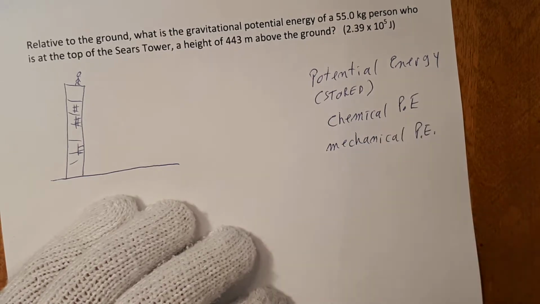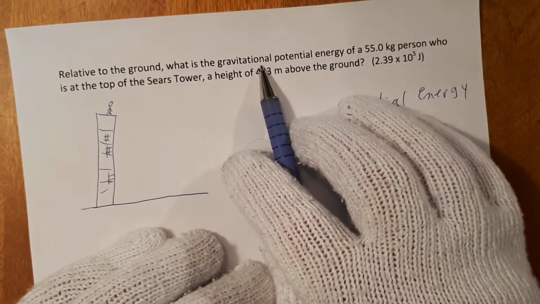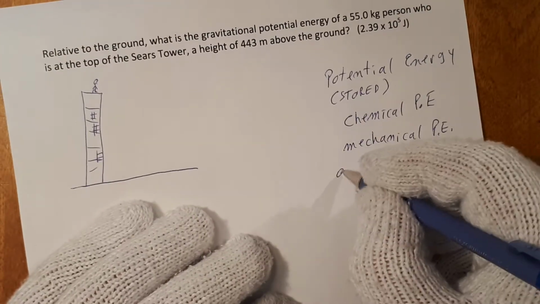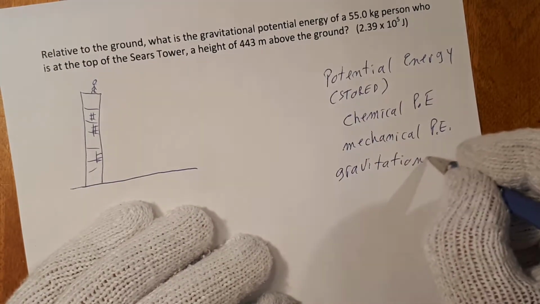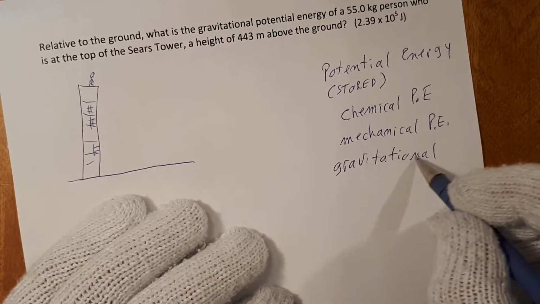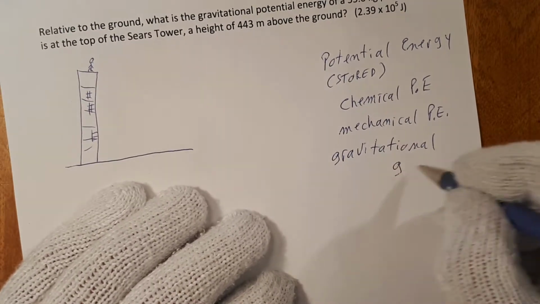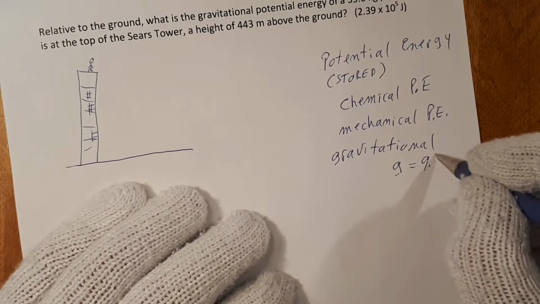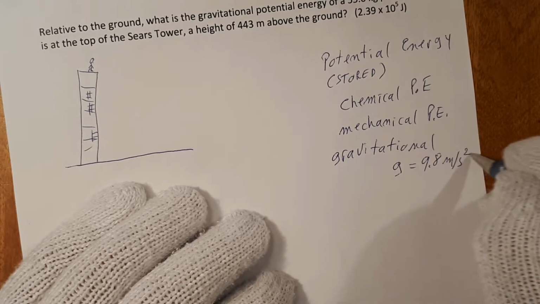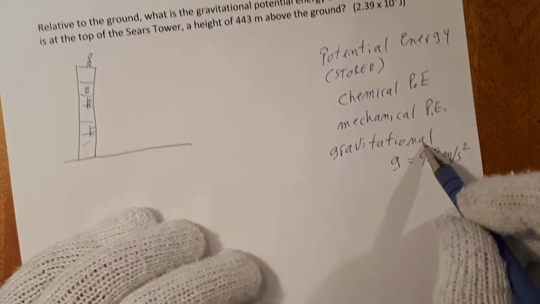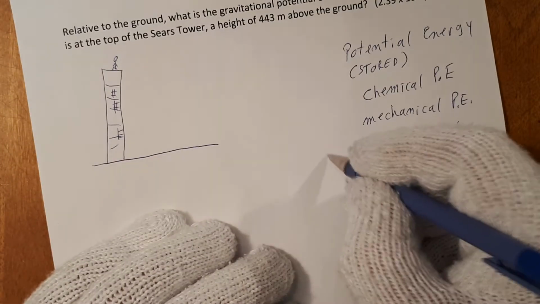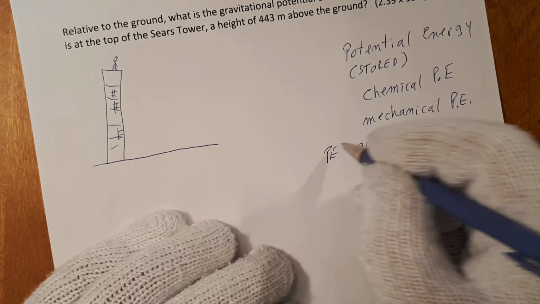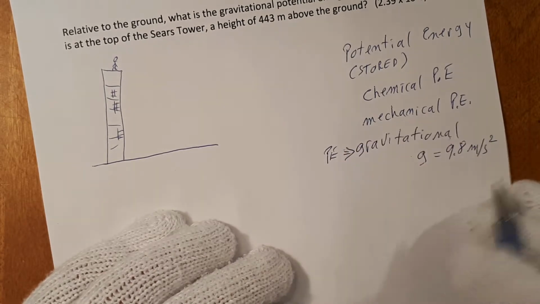Well, what we are really interested in right here is gravitational potential energy. And this is a function of gravity. And we're going to use g as 9.8 meters per second squared. This is the pull of gravity on an item. This is our potential energy. We're interested in gravitational potential energy. This is the one that we're going to be using.